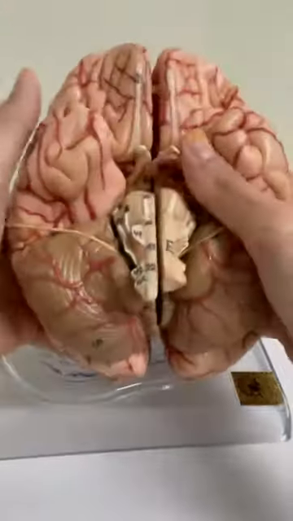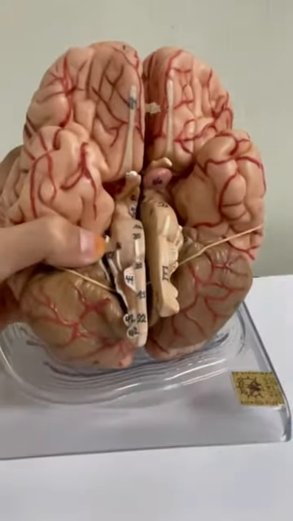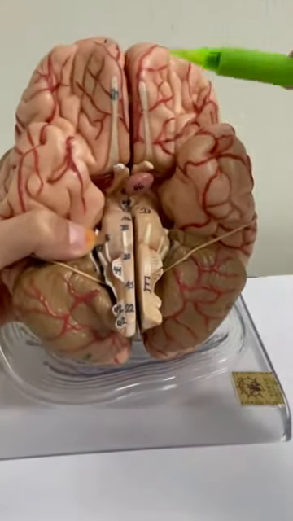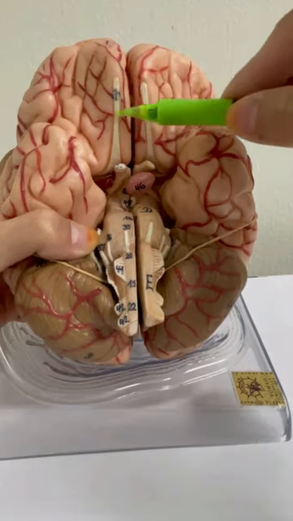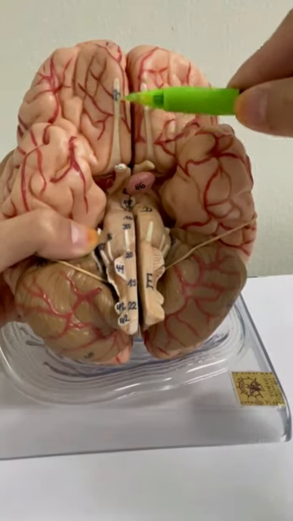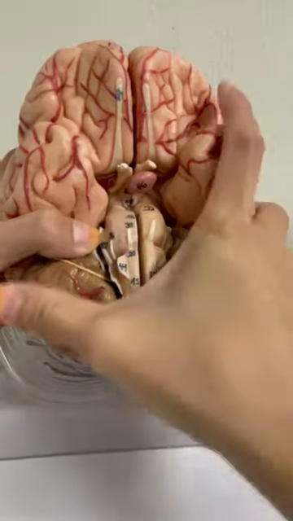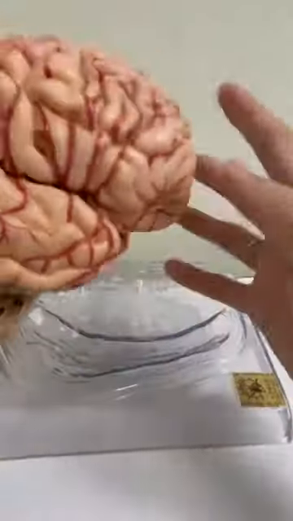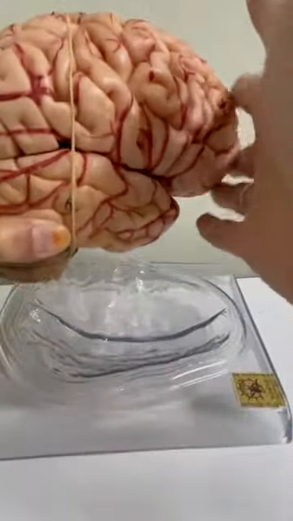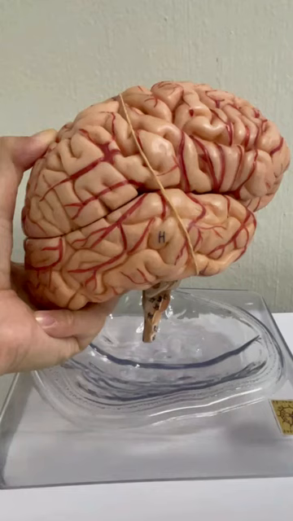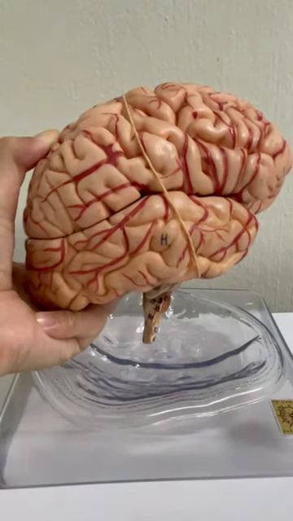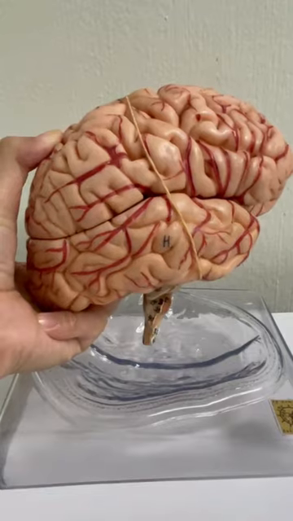Okay, the third structure is this structure. This is known as olfactory bulb. The olfactory bulb is located anteriorly. So this is anterior part of the cerebrum. Okay, now let's talk about the surface, borders and folds.